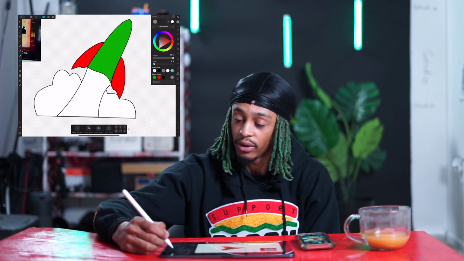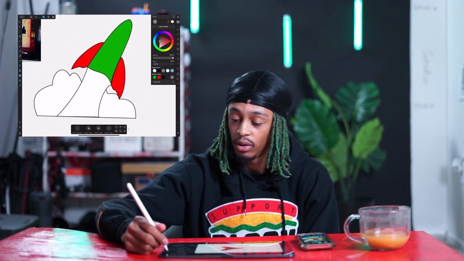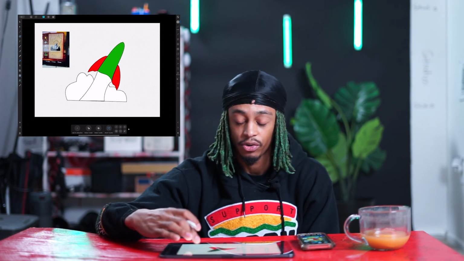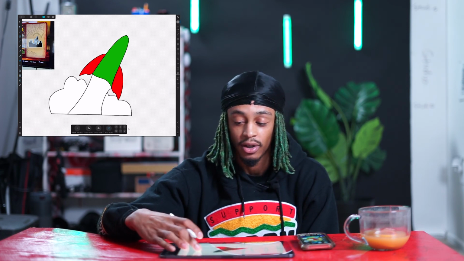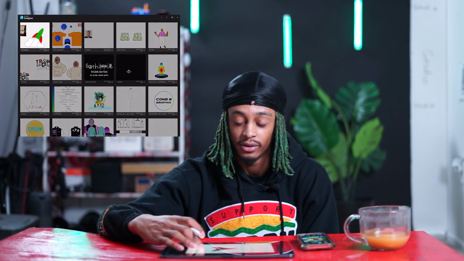If you select this, there is your rocket and your cloud. Love it. Let's go back and save. And that's all I have for you guys today.